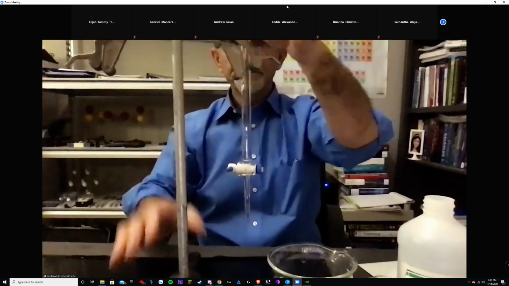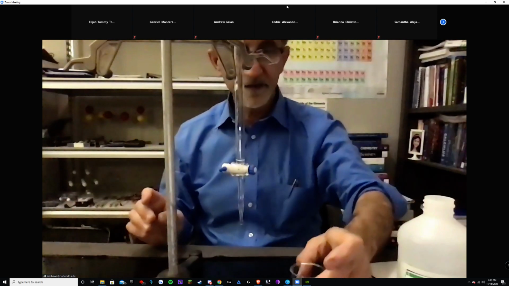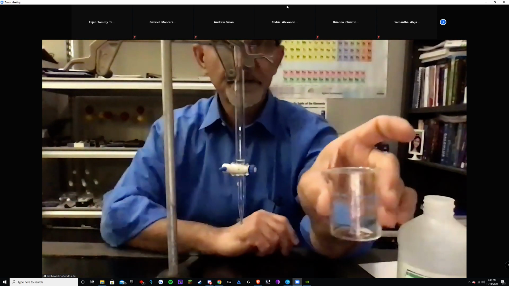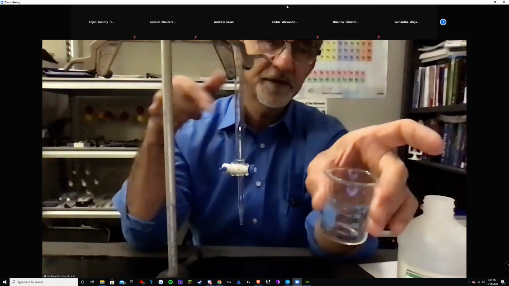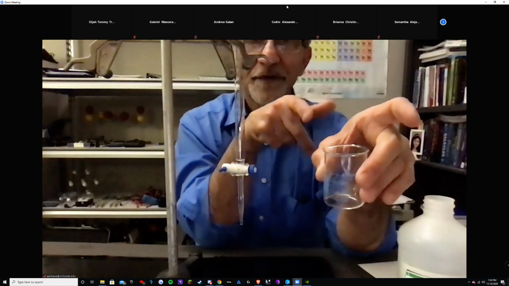Then I want to bring in a small amount. So this one is good enough because the size of that burette is 50 milliliters. So I want to add roughly 50 milliliters to that burette. Okay, don't bring in more.